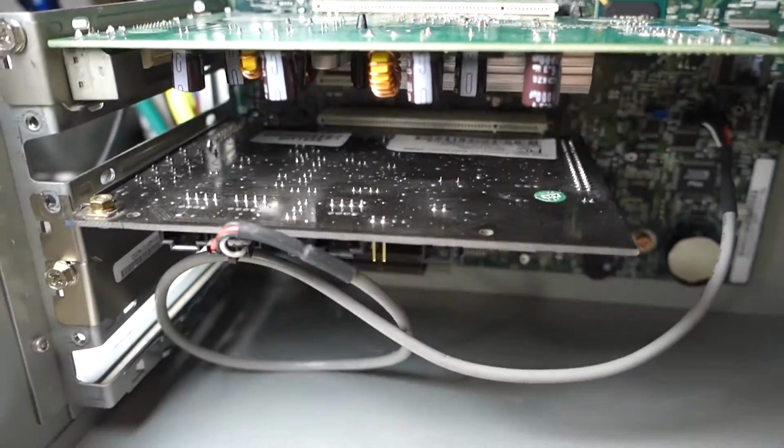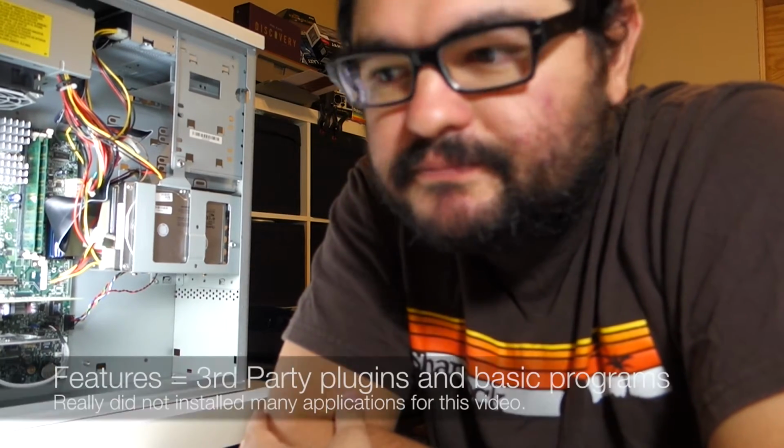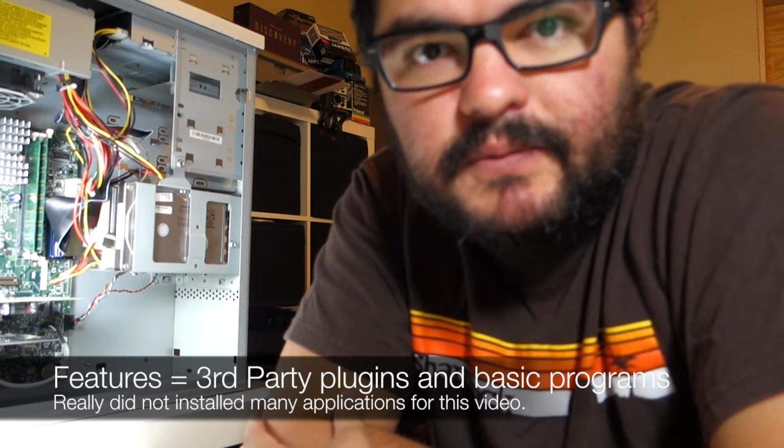So I tried to install various distros of Linux, and to my surprise, it was the distro I was not expecting to work, the one that worked. So let's give it a look. I'm gonna boot the computer. Already installed a whole bunch of features, and let's see how it works. Alright, here we go.